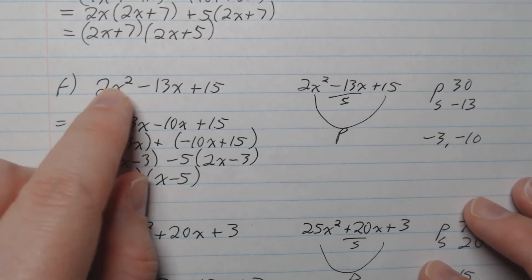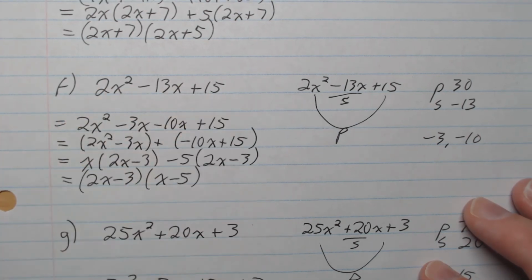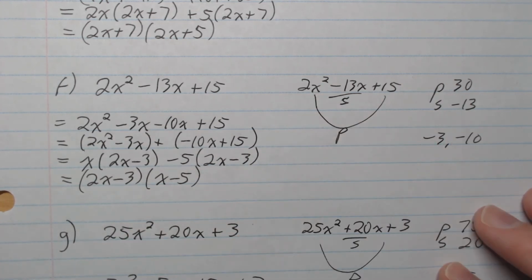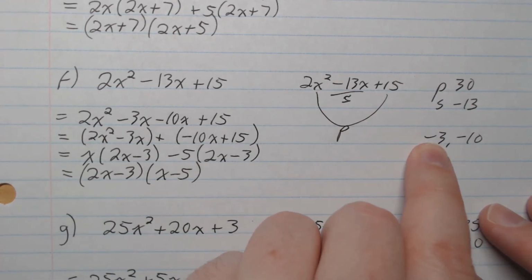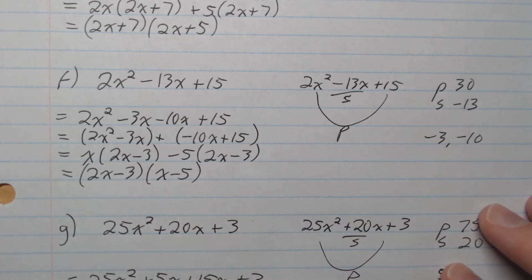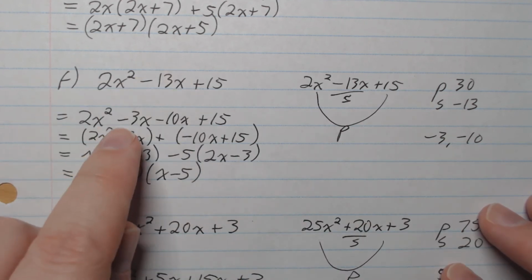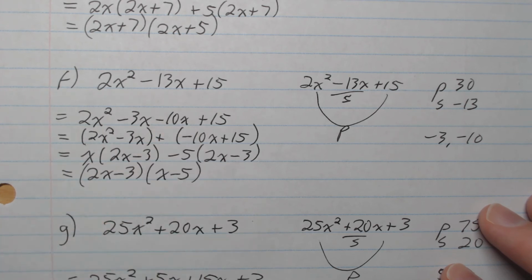F. 2x squared minus 13x plus 15. Product is 30. Sum is negative 13. So the two numbers that meet that are negative 3, negative 10 like that. So we rewrite negative 13x as negative 3x minus 10x like that.